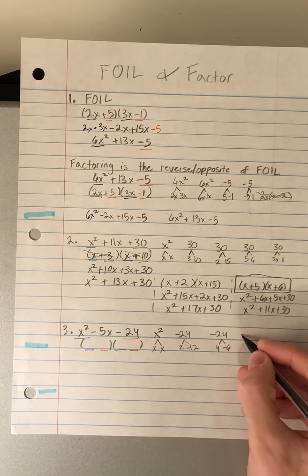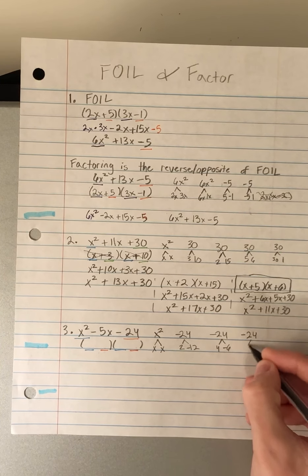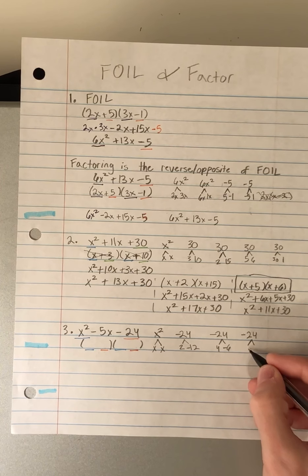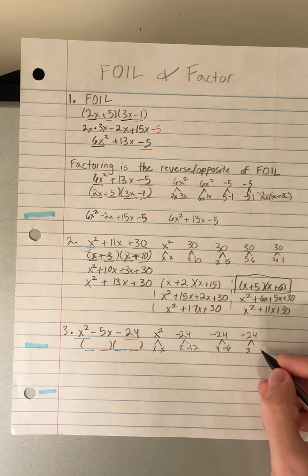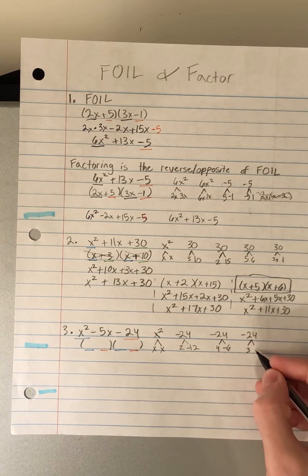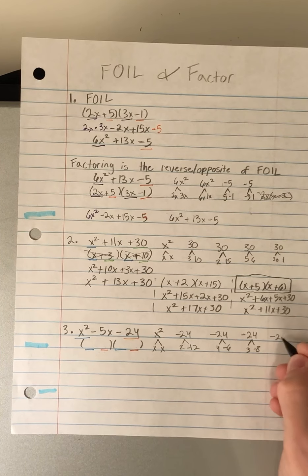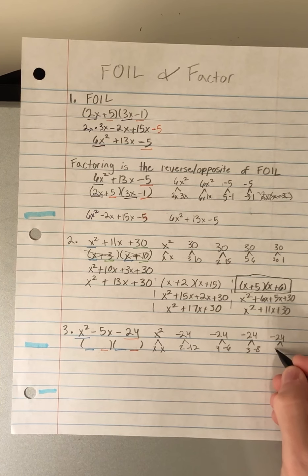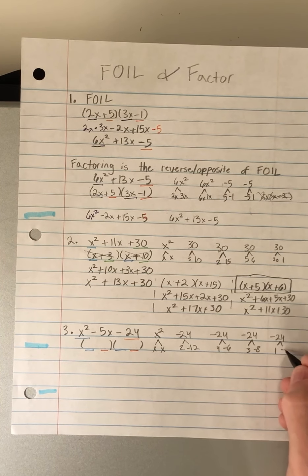I've got 4 and negative 6. I'm going to keep listing some factors. Maybe I have 3 and negative 8. Oh, I could also have, this is kind of your last resort, 1 and the number itself. So 1 and negative 24.